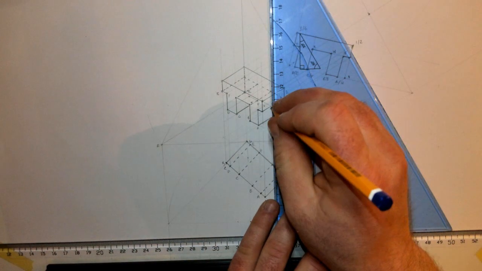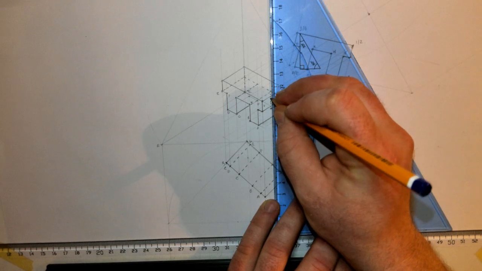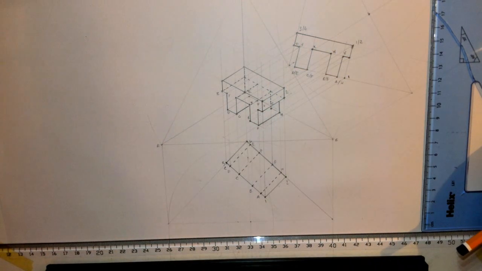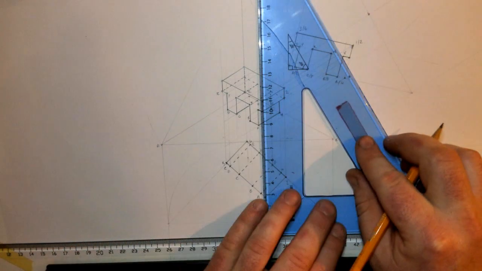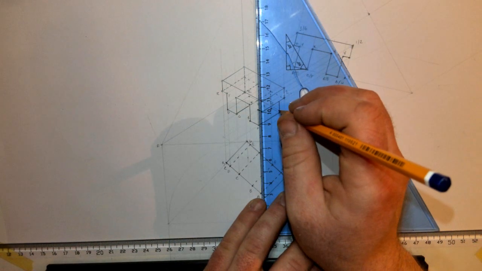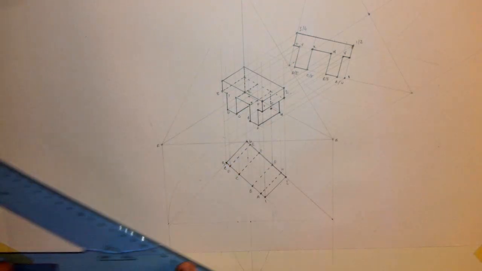Back here there's one as well, down to the leg at the back. Okay, I think I'm happy with that. Okay, so I'm happy with that.